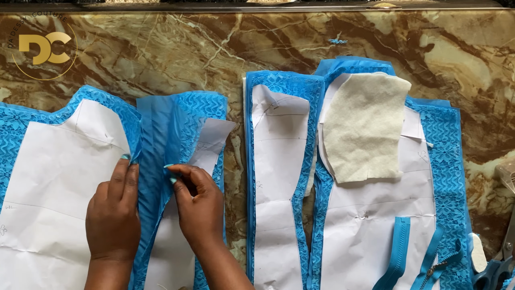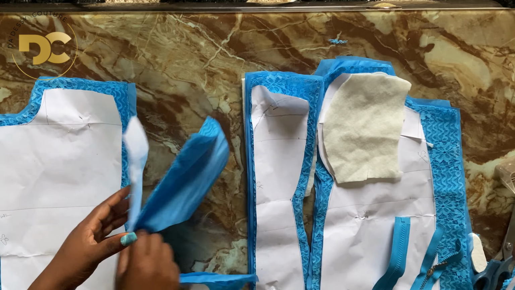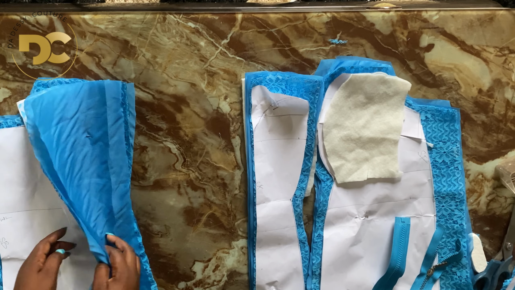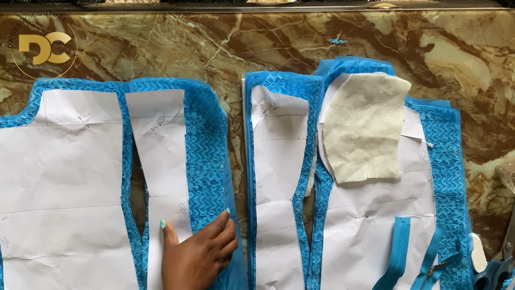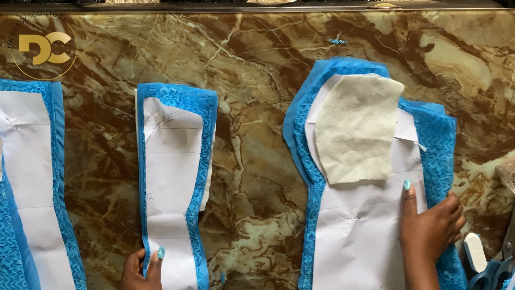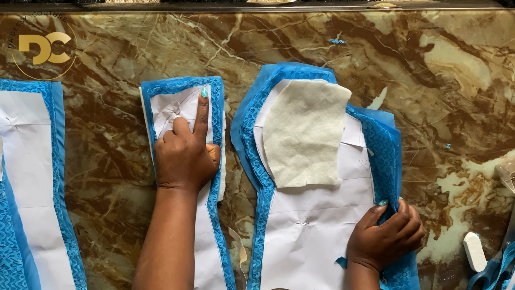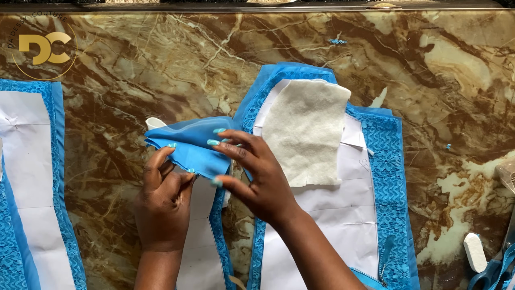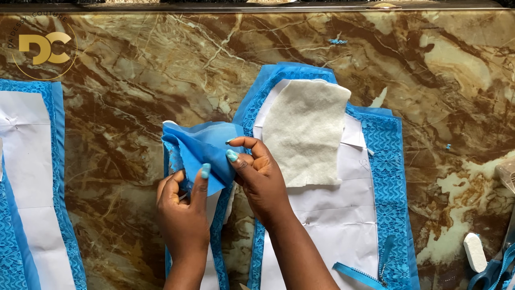So now the next thing is for you to join. Join your sides together, where the dart is, just join everything together. Join your lace separately, join your lining separately. And for the front as well, you do the same thing, but remember that for the front it is 1 lining and 1 lace.